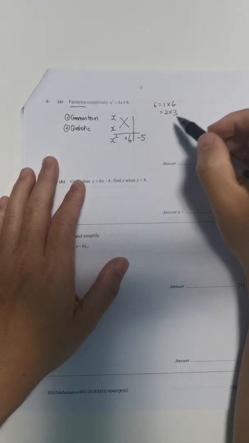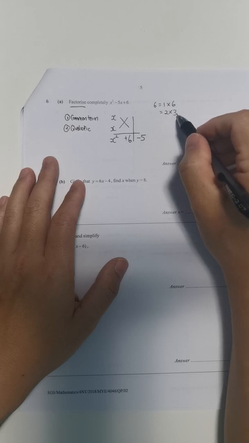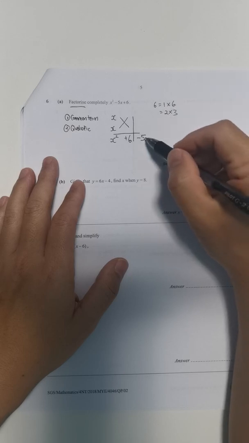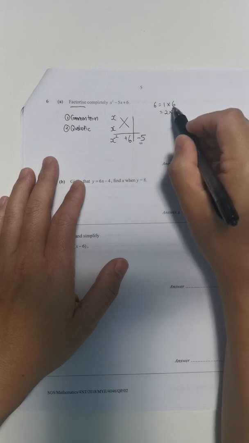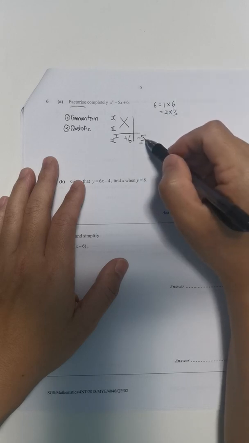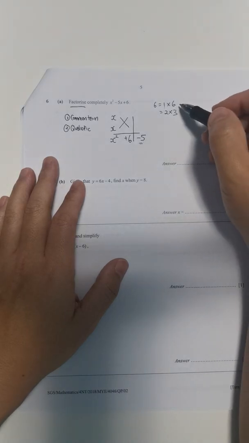If I look at these two, 1 times 6 and 2 times 3, both are actually possible to get a 5. For example, 6 minus 1, I can get a 5. 2 plus 3, I can get a 5. But which one do I choose then?